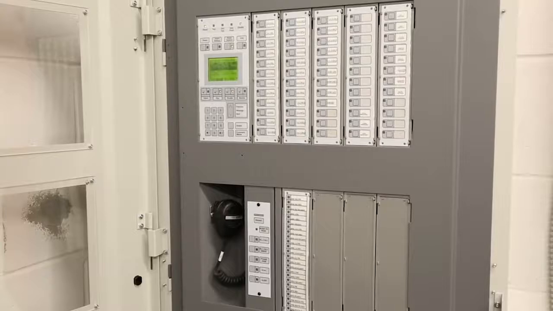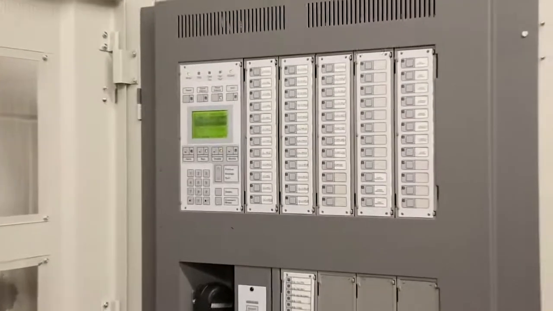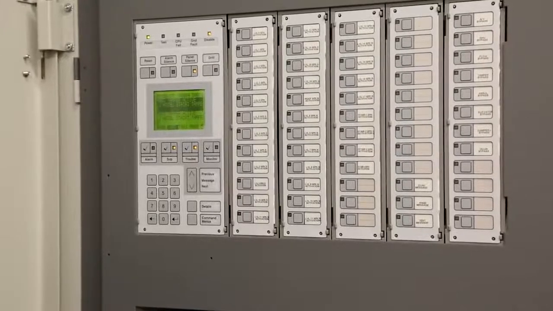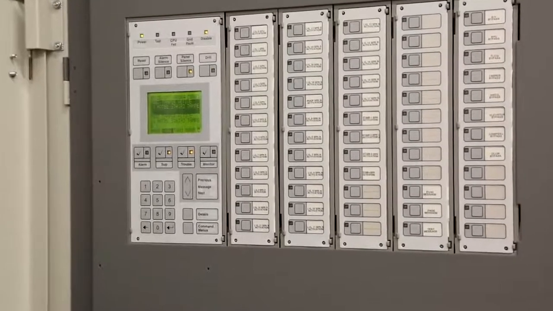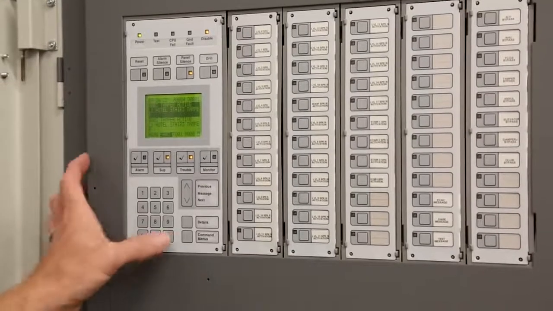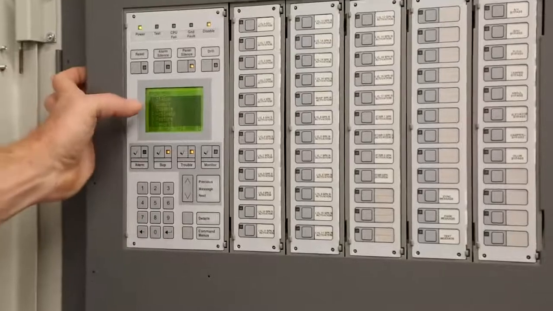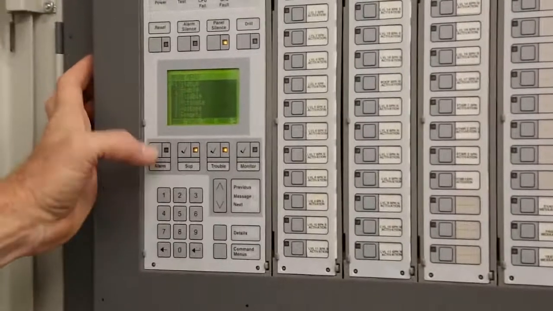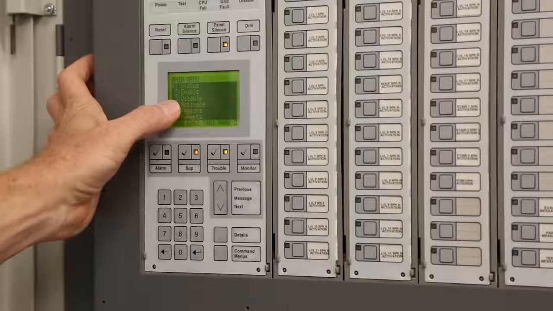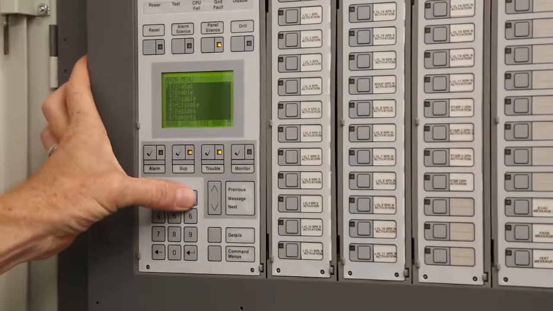to bypass things too. If you had a smoke detector that's stuck in alarm, or say a pull station that's sheared off, it's broken, there's addresses on the detectors. You can go into the keyboard right here. It says menu. It'll say enable, disable. If you want to disable a device, I'm going to just do this one in here.